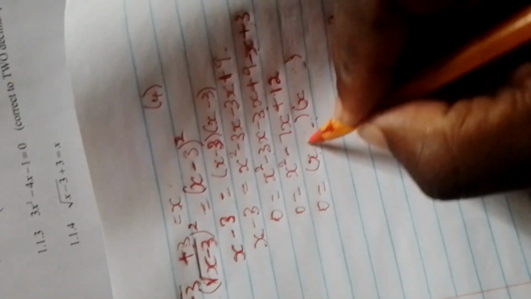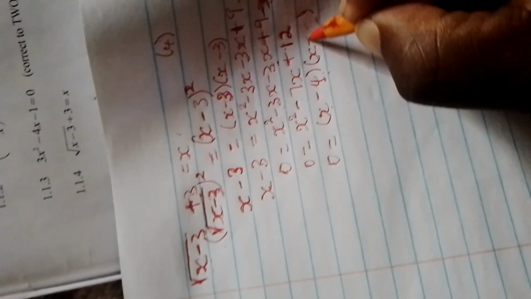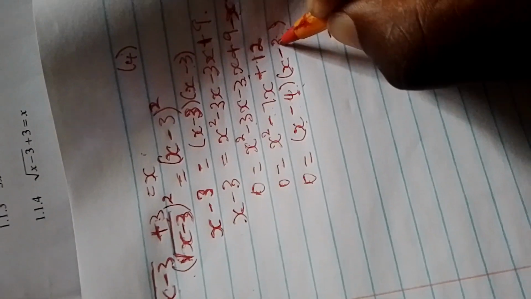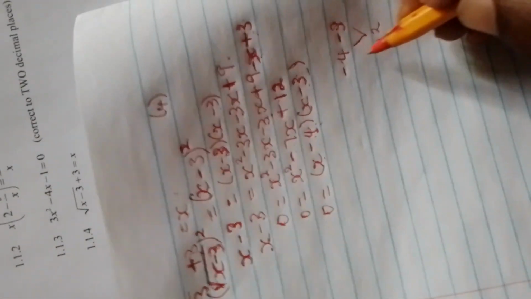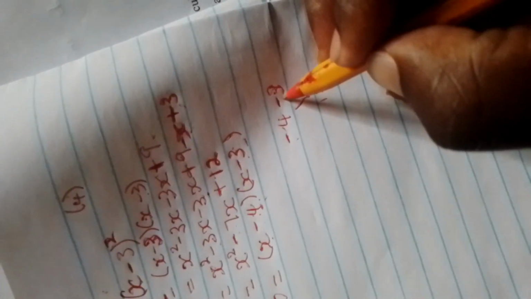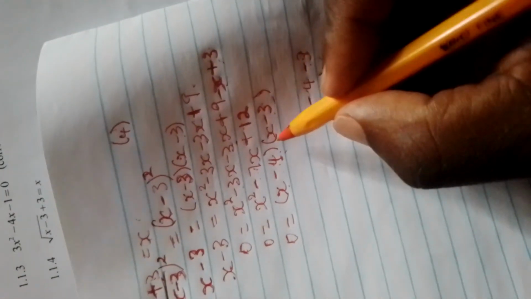So you're going to have negative 4, negative 3. So negative 4 times negative 3 is positive 12. But negative 4 minus 3 is negative 7. So our factors are correct.